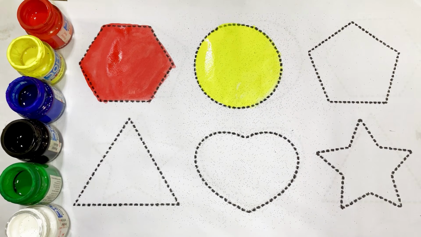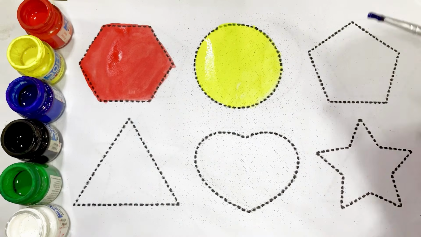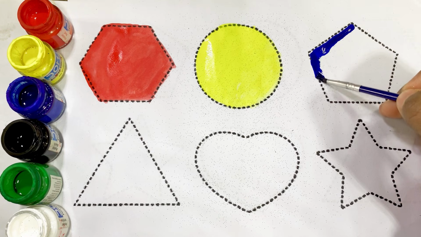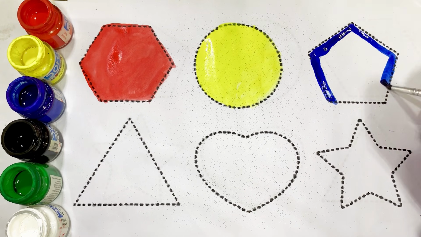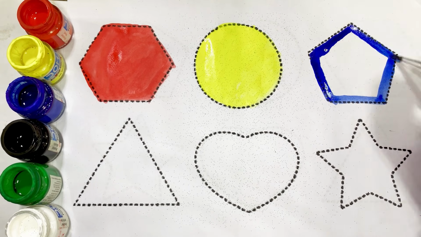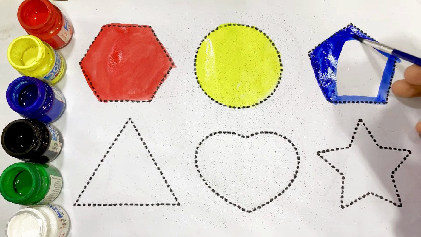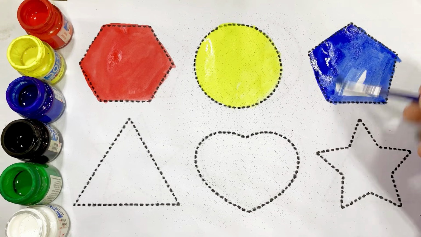Next is pentagon. The shape of pentagon, and use blue color. Blue color. This is pentagon. The shape of pentagon.